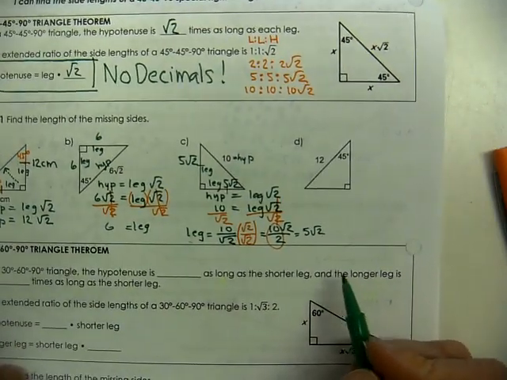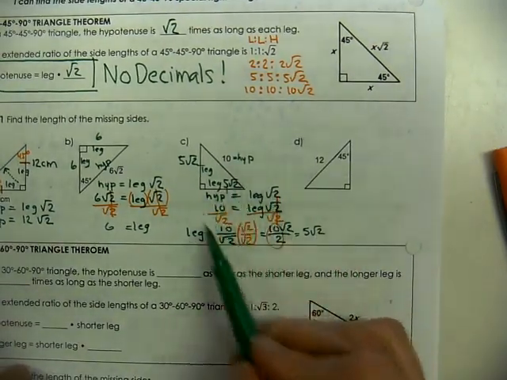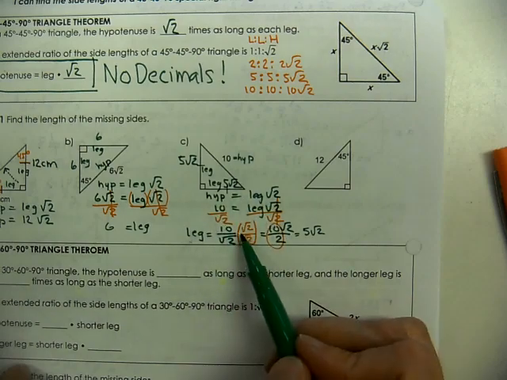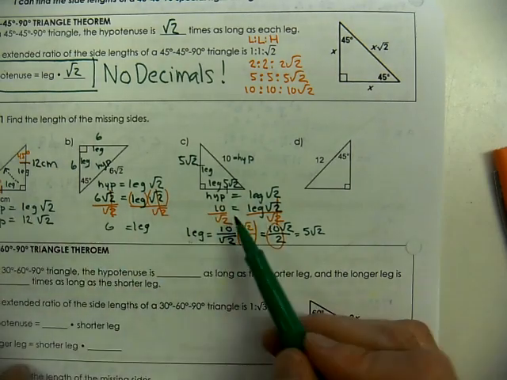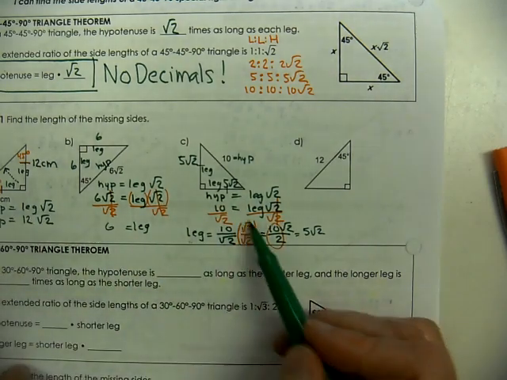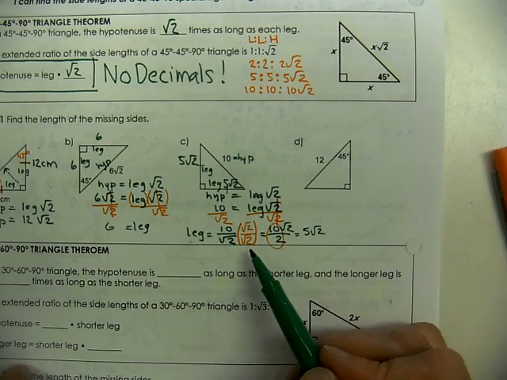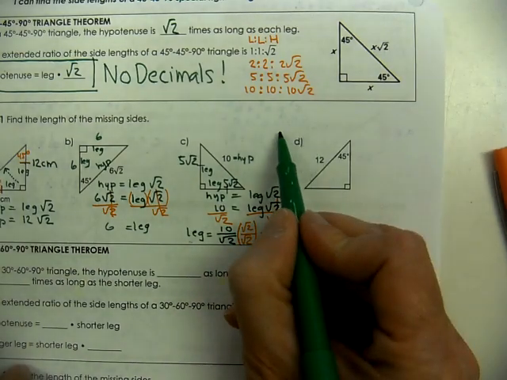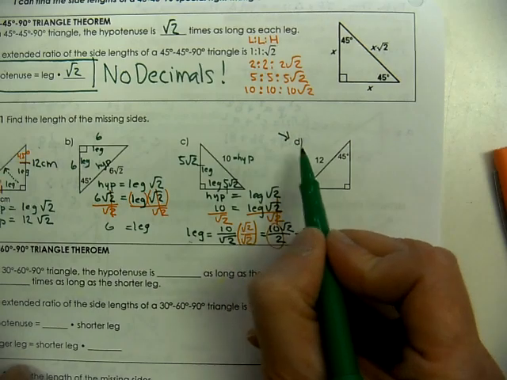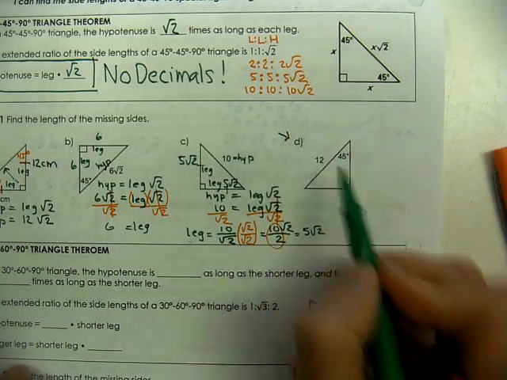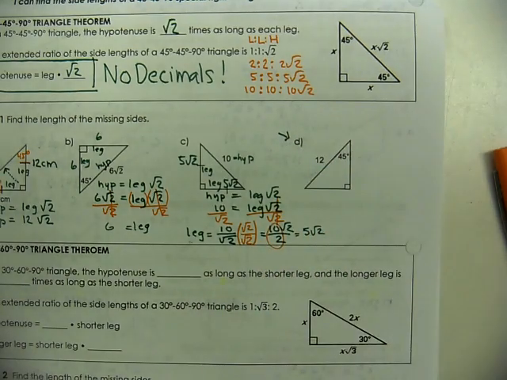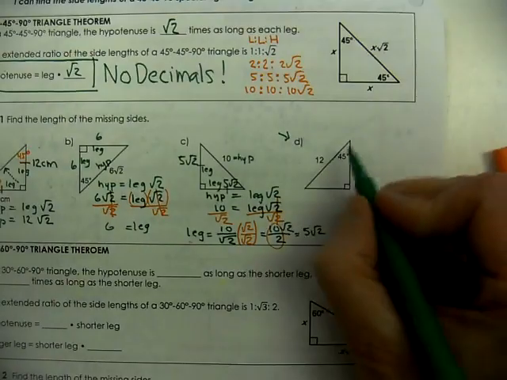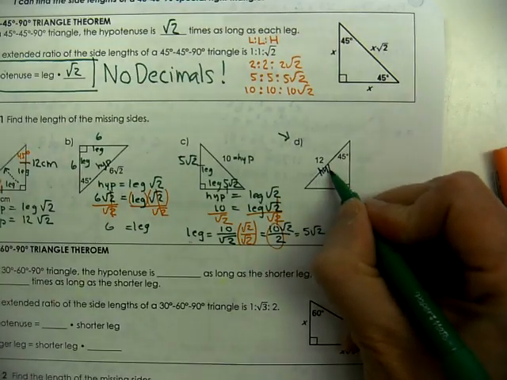So if you are looking at this problem right here, that's the hardest version of these three, where we have to rationalize the denominator. So I want you to try that. If you can, pause the video, try part D right here, and then turn it back on when you're all set, and we'll work it through together. Here we are back again.